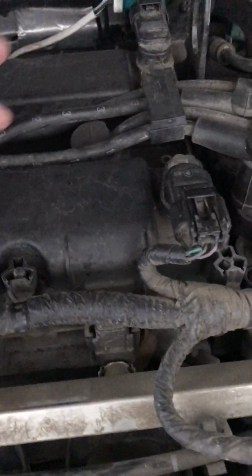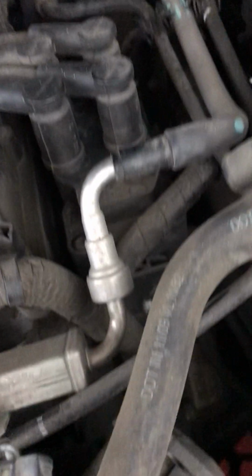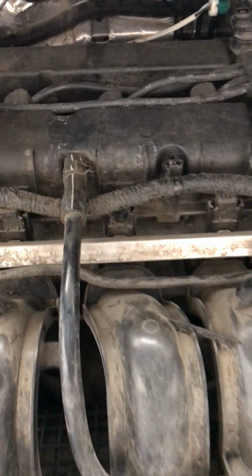Here's the injector. Make sure the injector's plugged in okay. Here's the spark plug wire. It's plugged into the coil. Looks okay. Look for whether the coil is disconnected at all. I doubt it. The coil has all four spark plug wires on it. So visually everything looks okay.